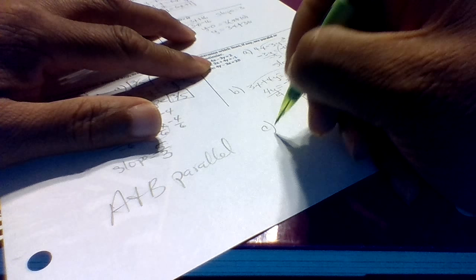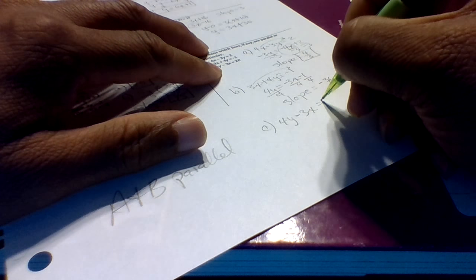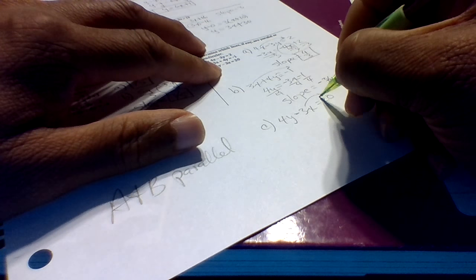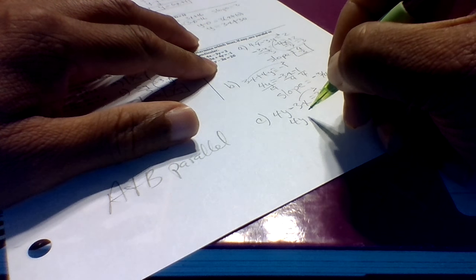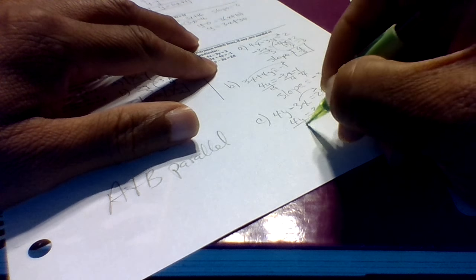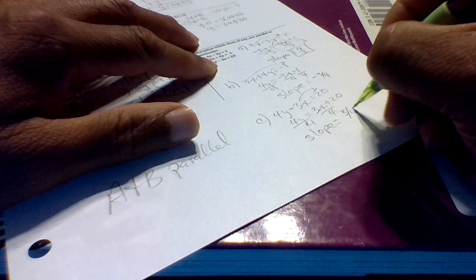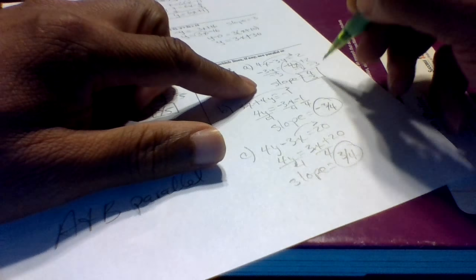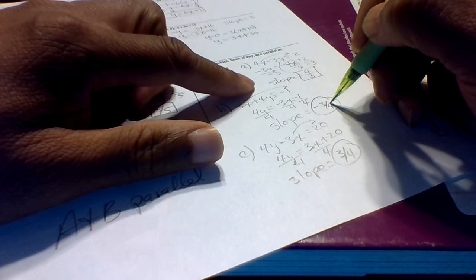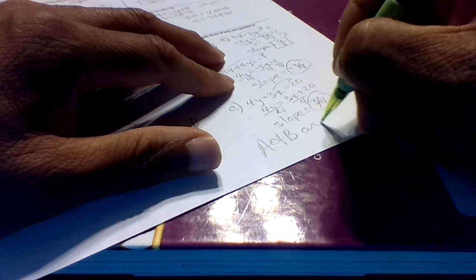And then C, 4y minus 3x is equal to 20. Take the 3x to the other side. So 4y is equal to 3x plus 20. Divide everything through by 4. So my slope is equal to 3/4. So we have 3/4, -3/4, and 4/3. So 4/3 and -3/4 are perpendicular to one another. So A and B are perpendicular.